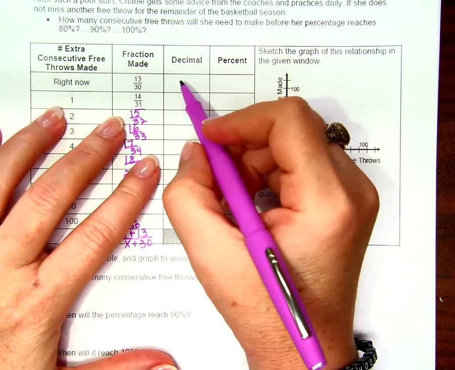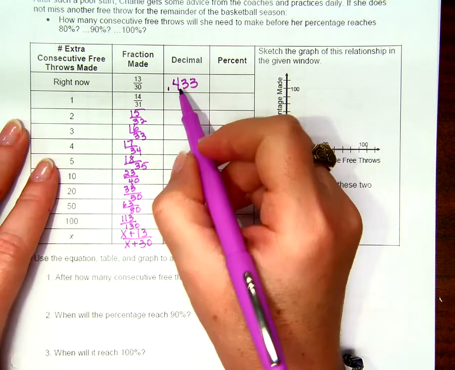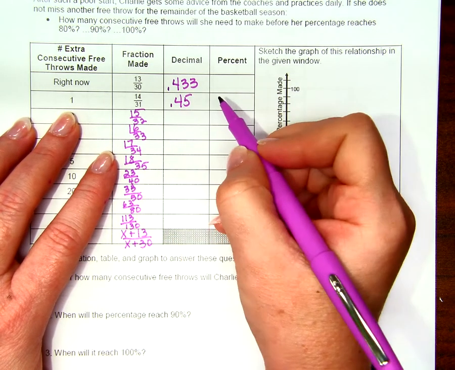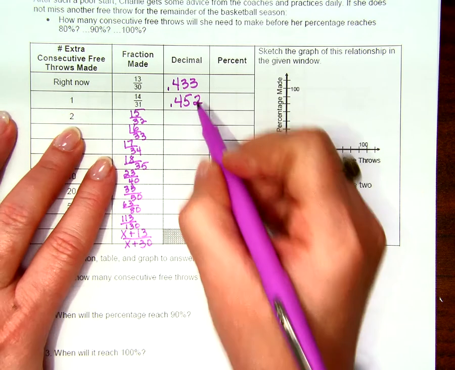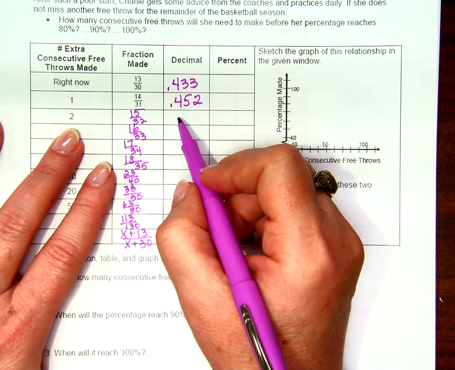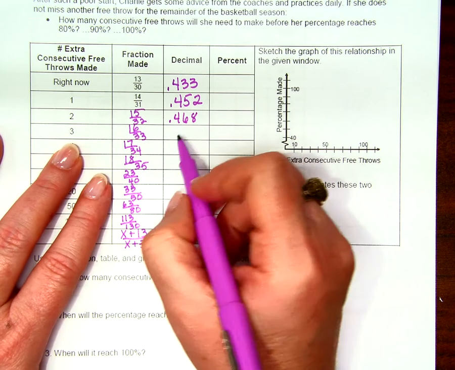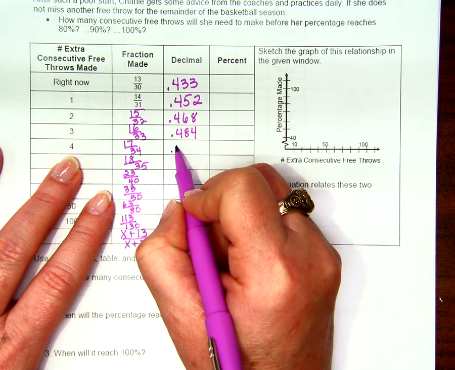Okay, right now. 0.433. Okay, 1? 0.45 exactly. Give me one more. 2. Okay, 2. 468. 3. 484. 4. Exactly.